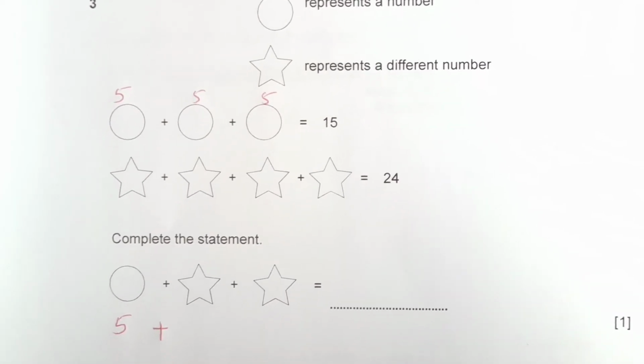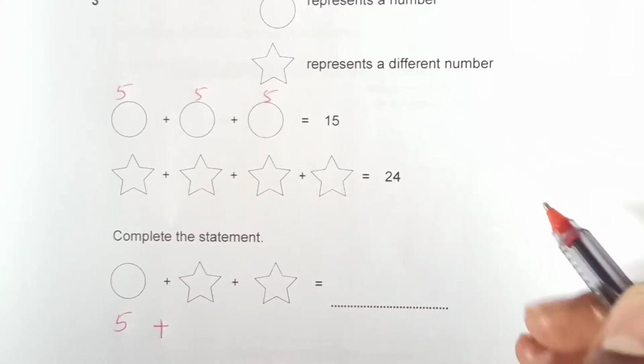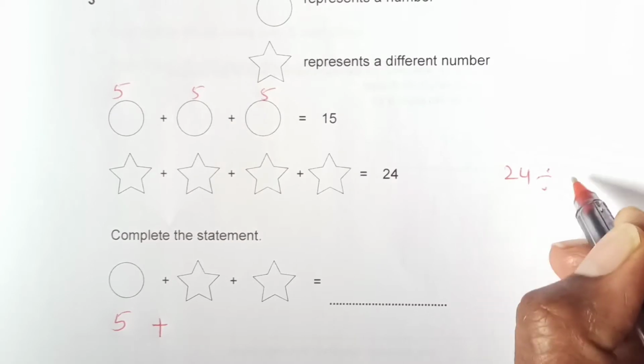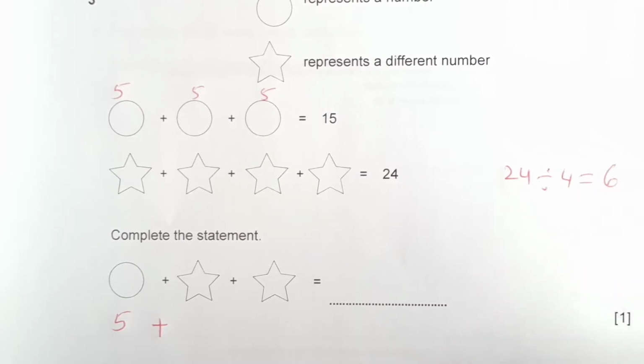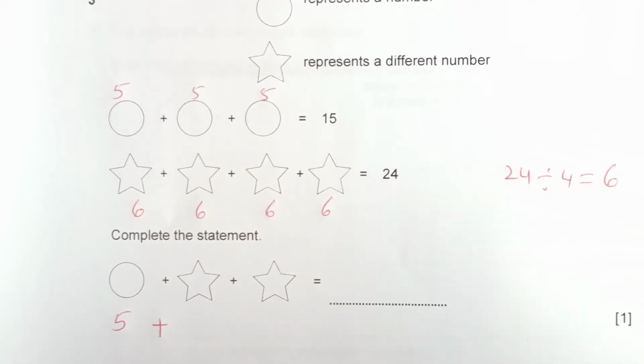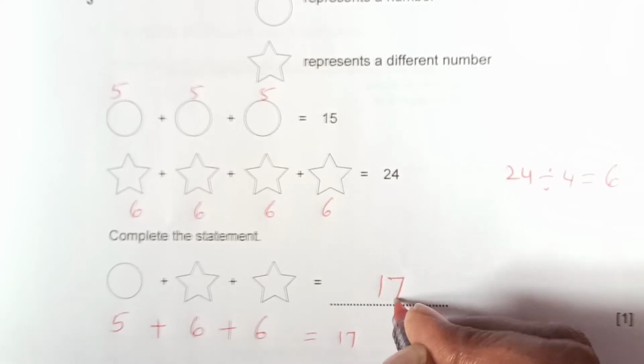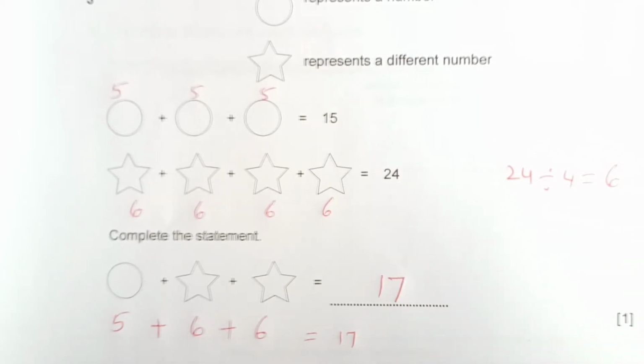Then we have to complete this statement here. So then we have 4 stars is equal to 24. So 24 divided by 4 gives you 6. So that means one star represents 6, right? So the value is 6 plus 6. So 6 plus 6 is 12, plus 5 it is 17. So our final answer will be 17. Okay. Let's move to the next question.